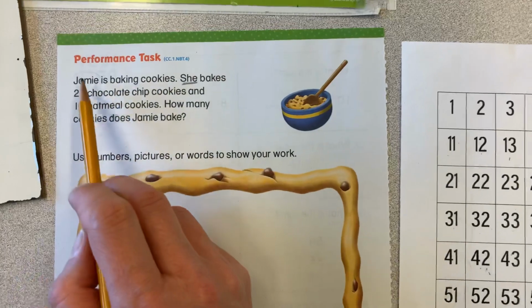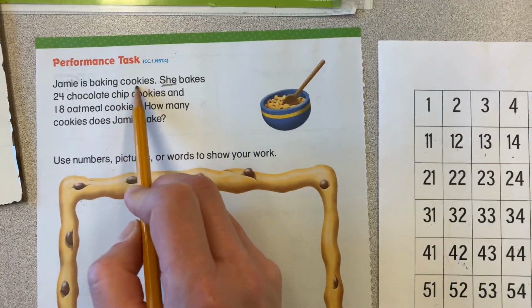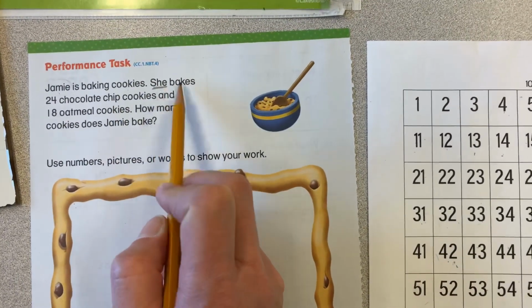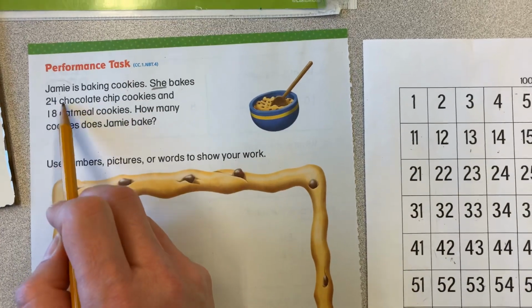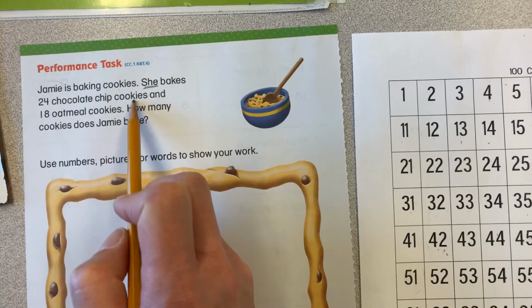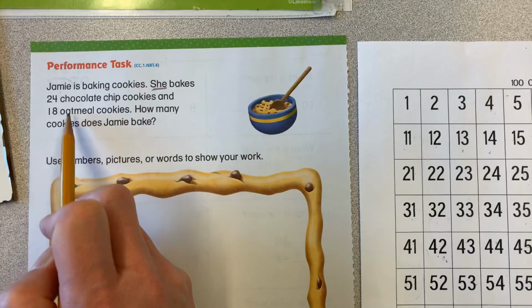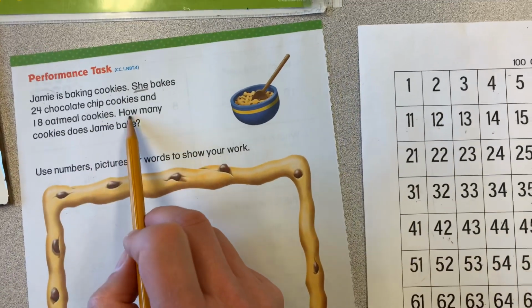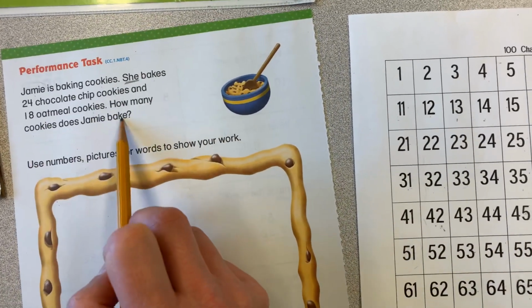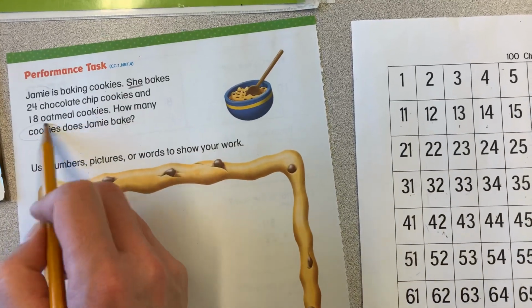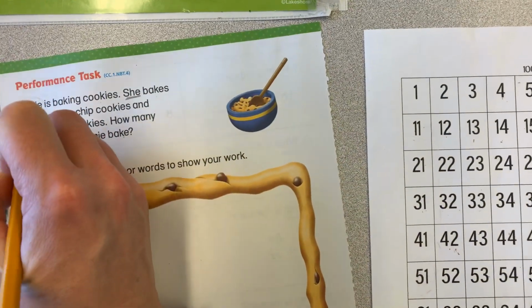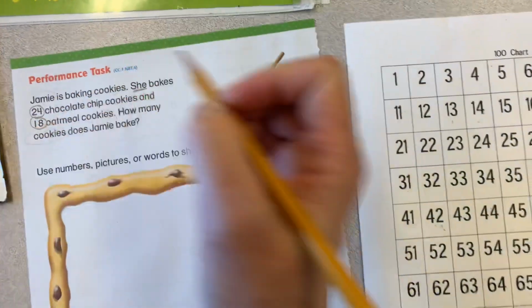Here we go. Jamie is baking cookies. Read it with me. She bakes 24 chocolate chip cookies and 18 oatmeal cookies. How many cookies does Jamie bake? So we need to find out how many cookies. Our important information is 24 and 18.